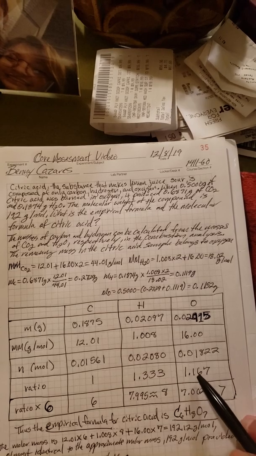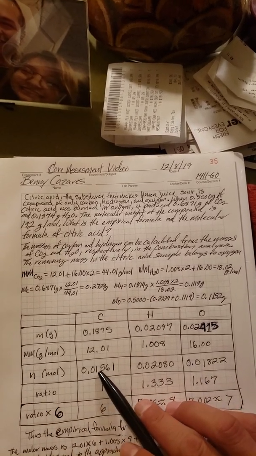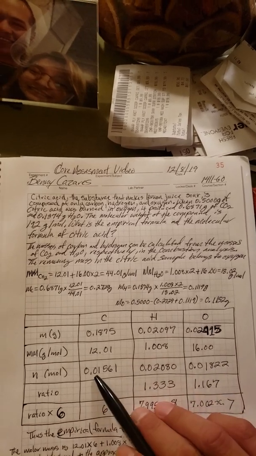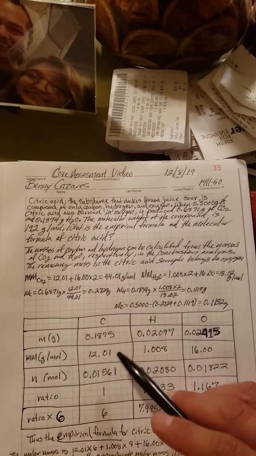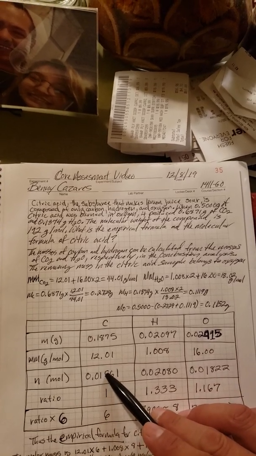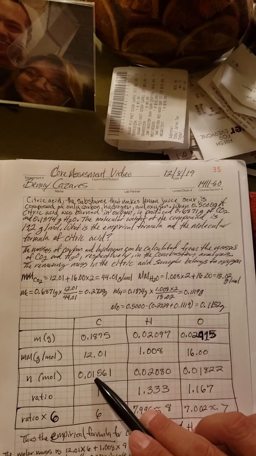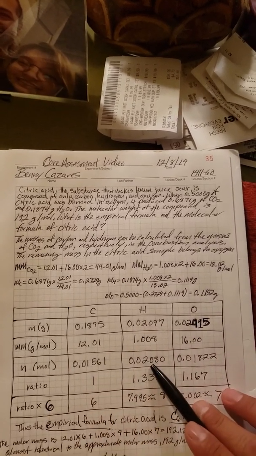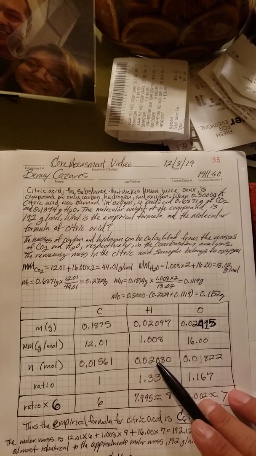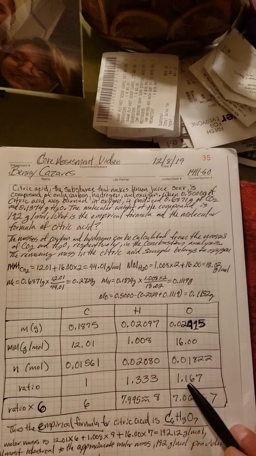Now, to get the ratio, we divide by the lowest, which is carbon. We take the carbon and divide it by itself, which is 1. We take the number of moles of carbon and divide it into hydrogen, and we get the ratio right here.